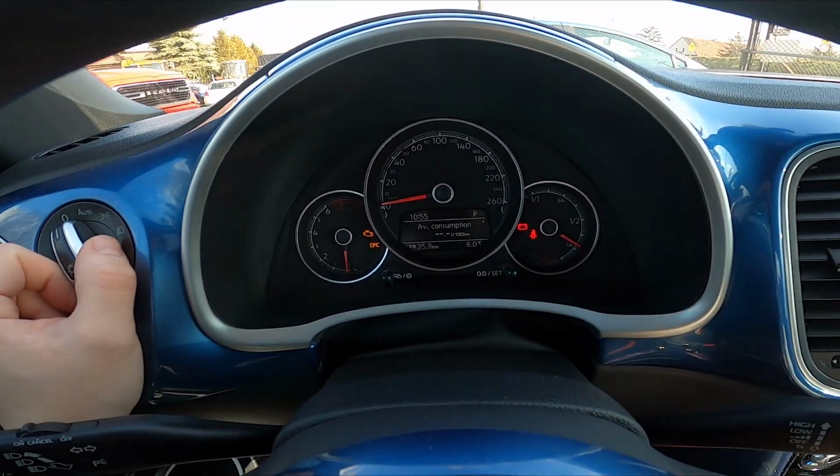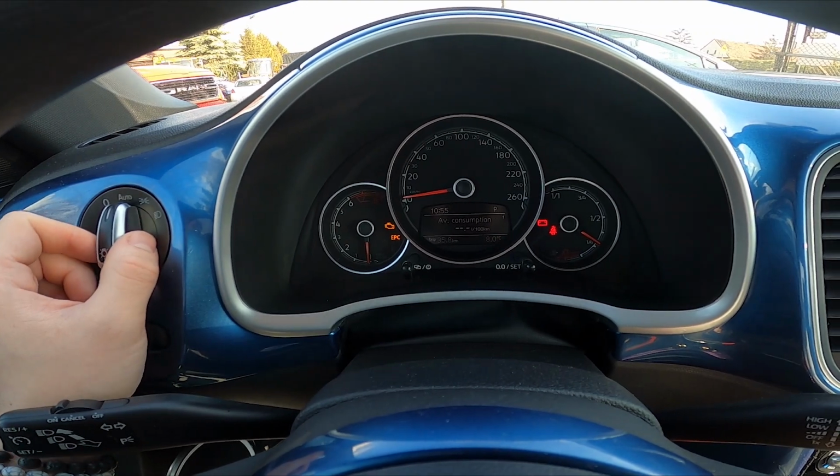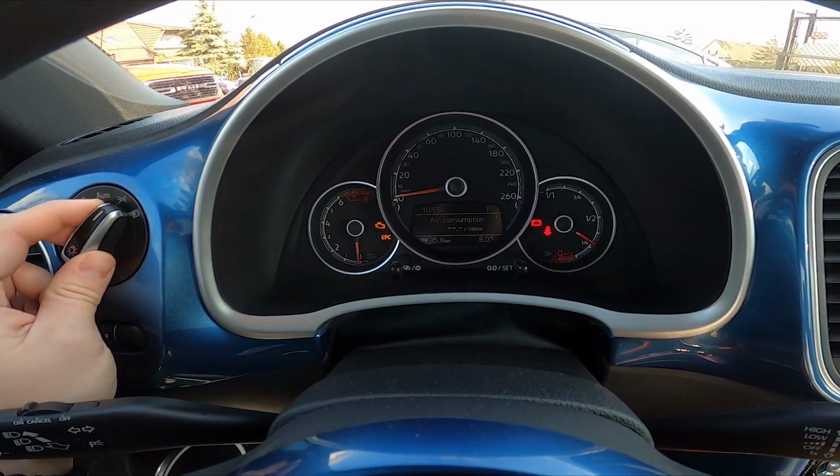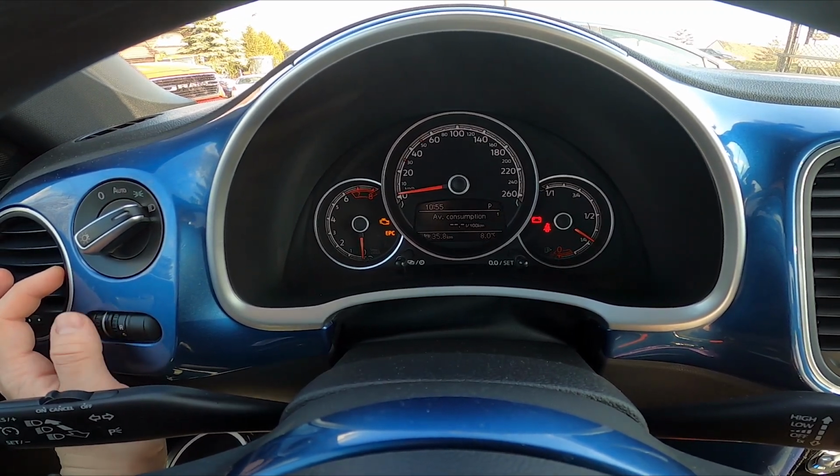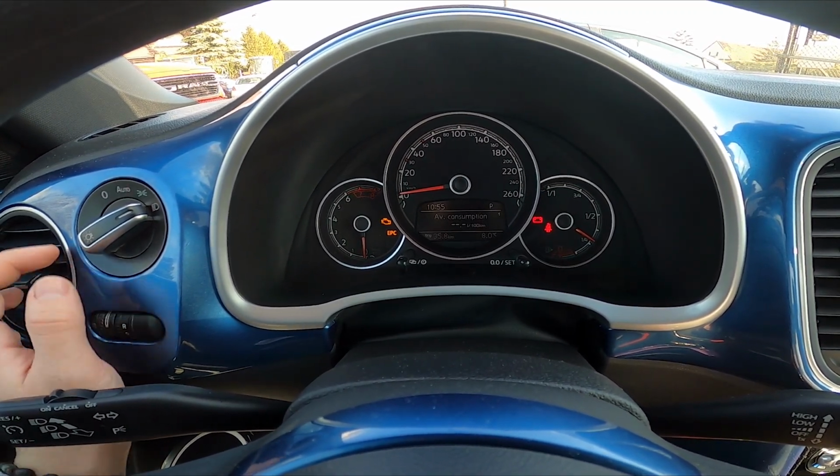If you take a look at the instrument cluster, after switching nothing changes. If you switch to deep beam, now the instrument cluster brightness is changing.